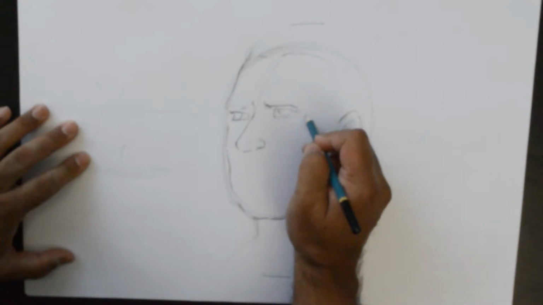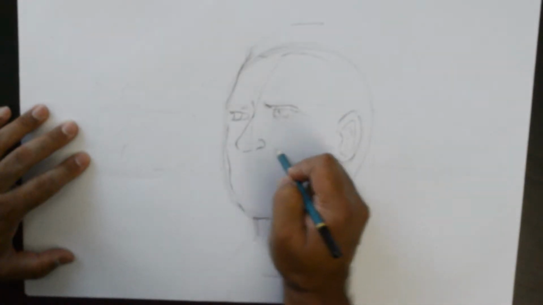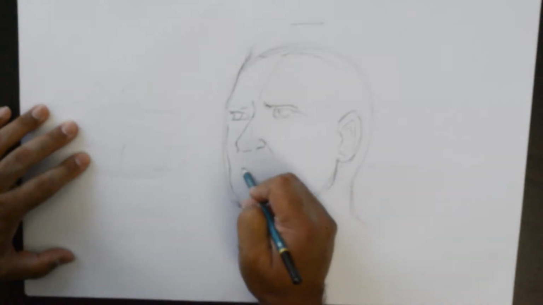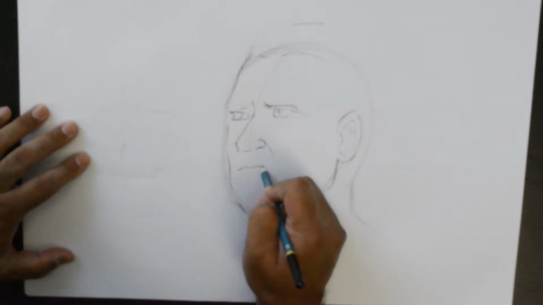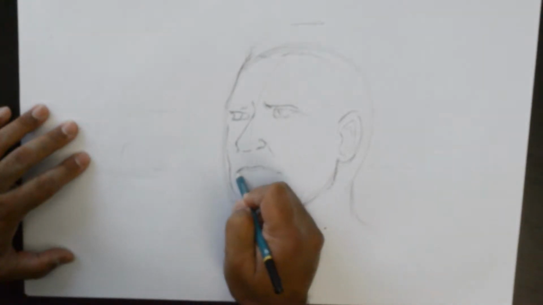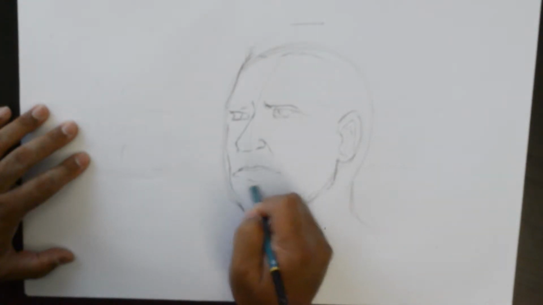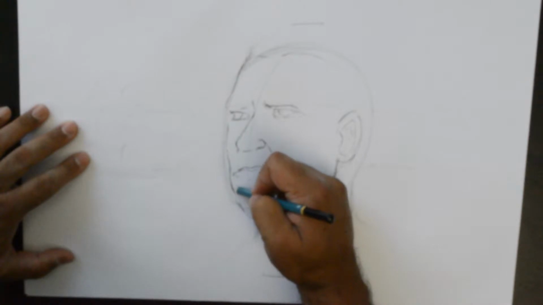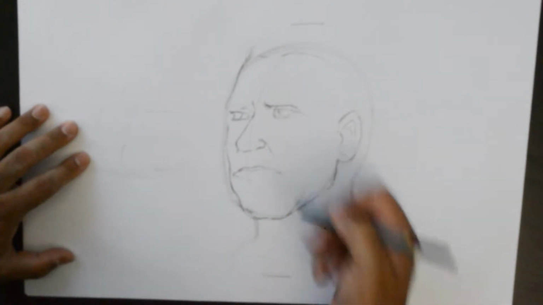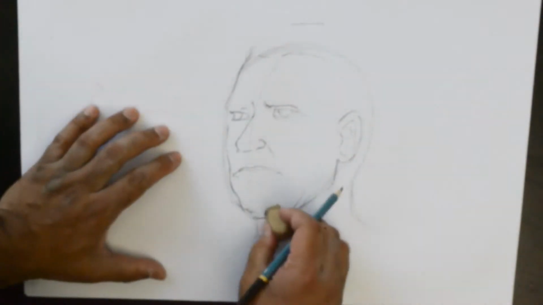We're putting down the eyes, and we're putting down, let's give some face lines here, because they will help. The chin, in my estimate, is a little too big there, so we're going to bring it up.